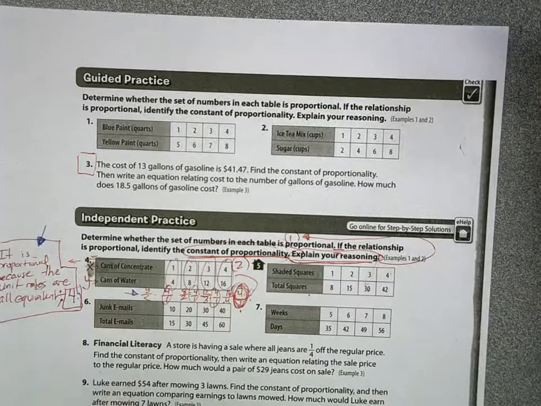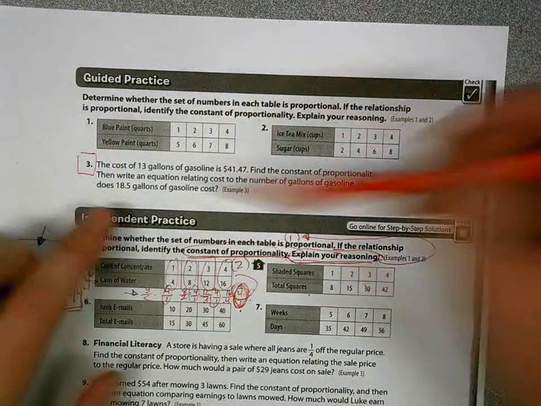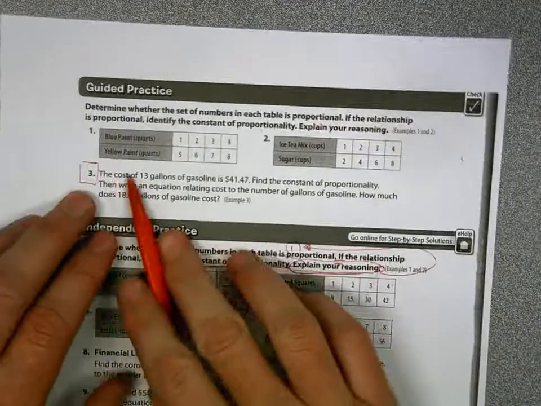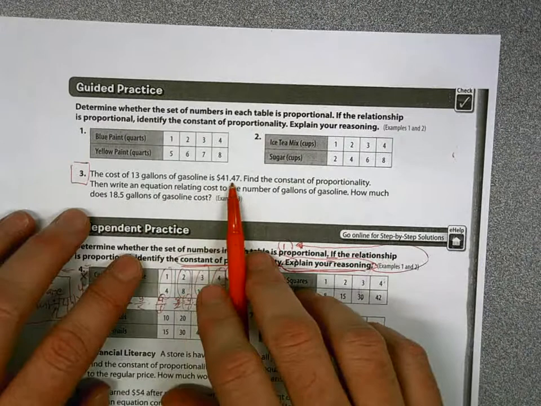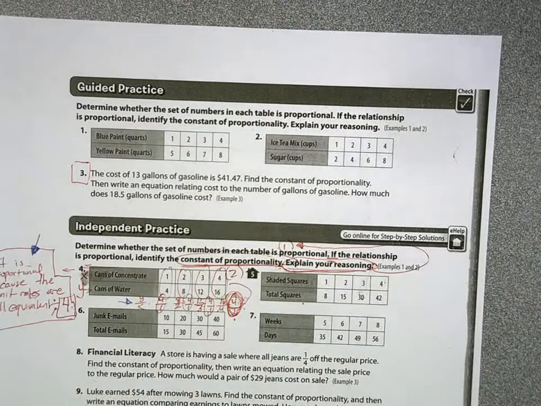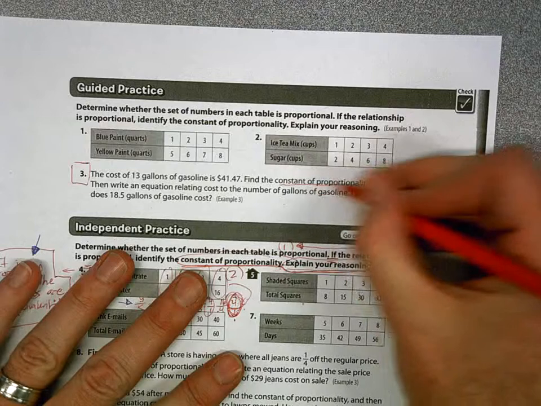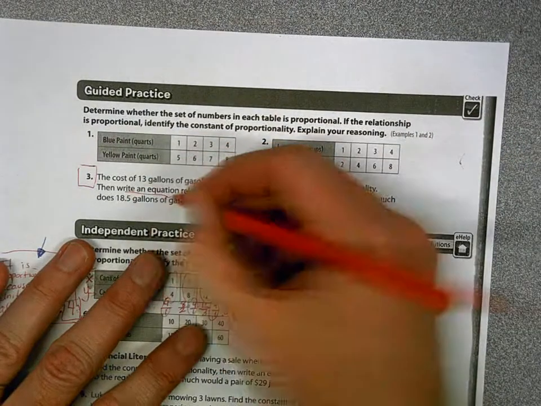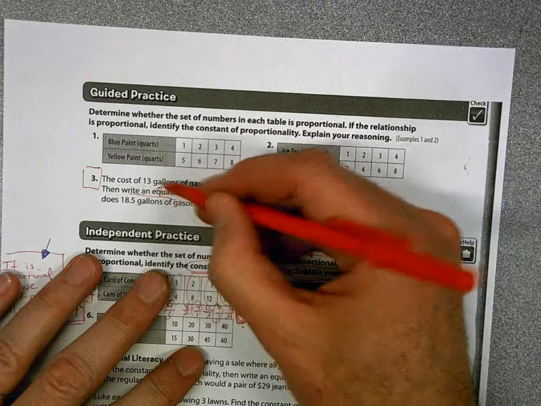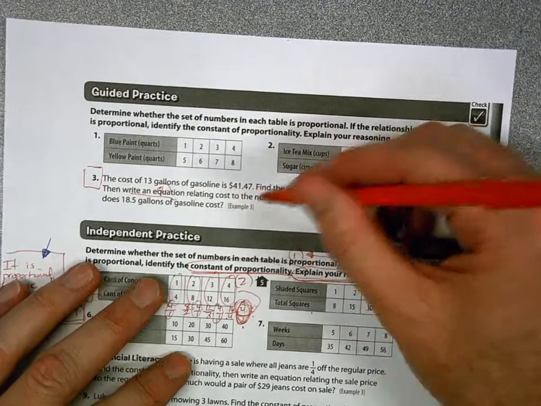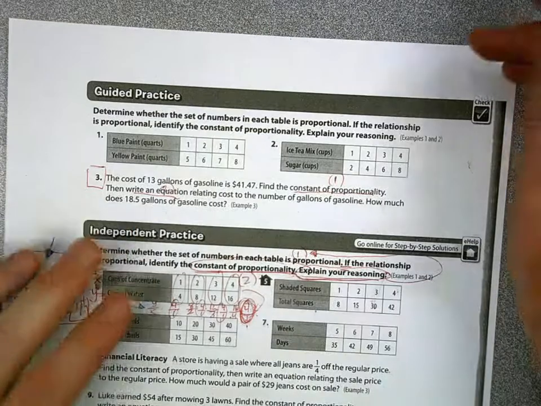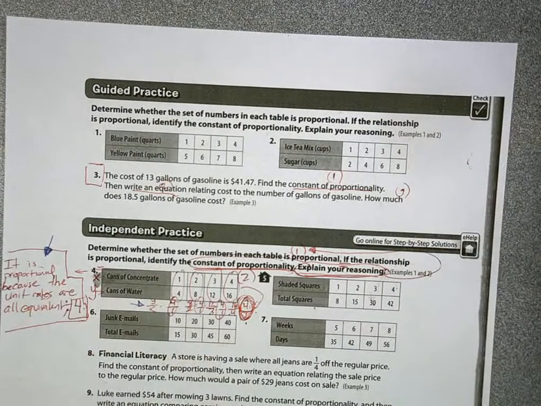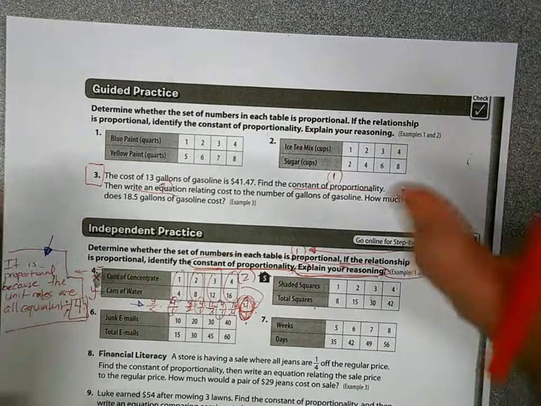Okay, now the only challenging part here, and I'm going to help you out with this, is when you find out, well, let's read it first. It says the cost of 13 gallons of gasoline is $41.47. Find the constant of proportionality, which is the first thing we're going to do, and then write an equation, second thing, relating the cost to the number of gallons of gasoline. How much does 18.5 gallons of gasoline cost? Well, they're asking us to do a third thing. Okay, and believe me, just pencils down. I will give you time to write this down.